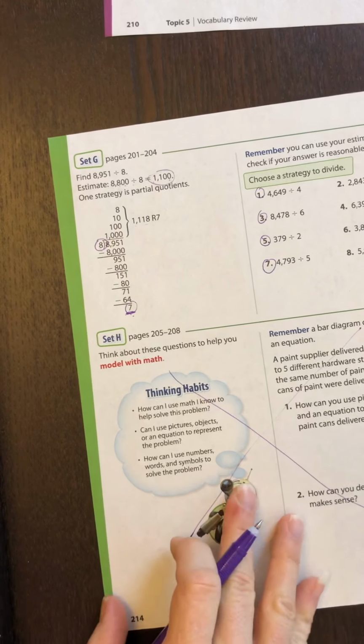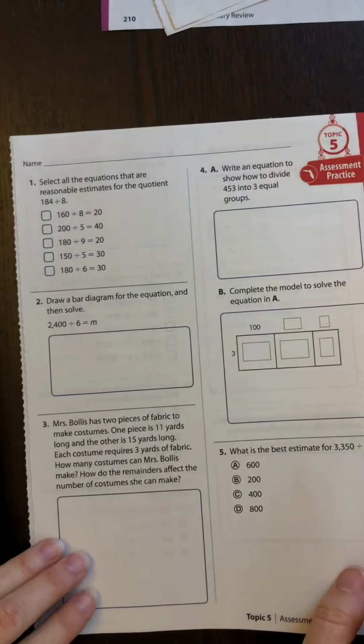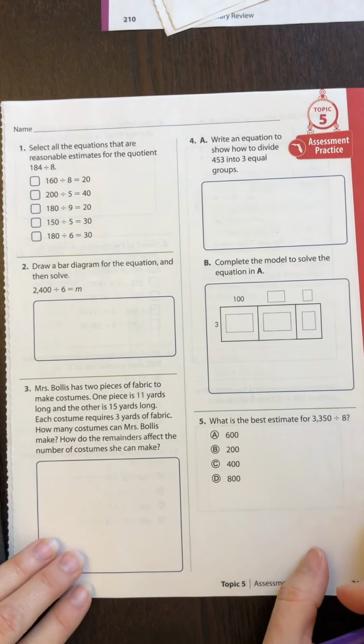And this will be good practice for your assessment. The next video will show the problems in the assessment practice, and that will be your last part of the review before your assessment tomorrow.